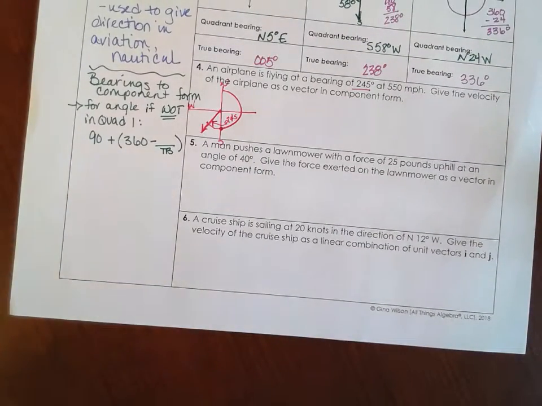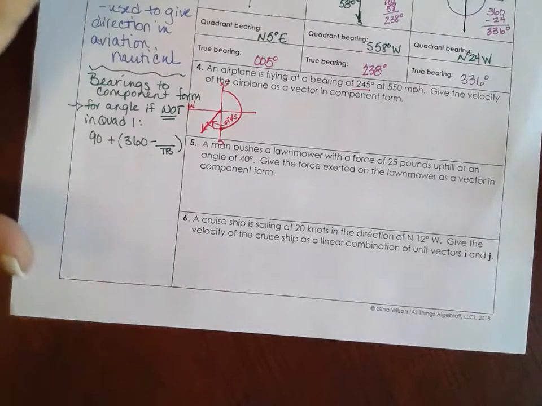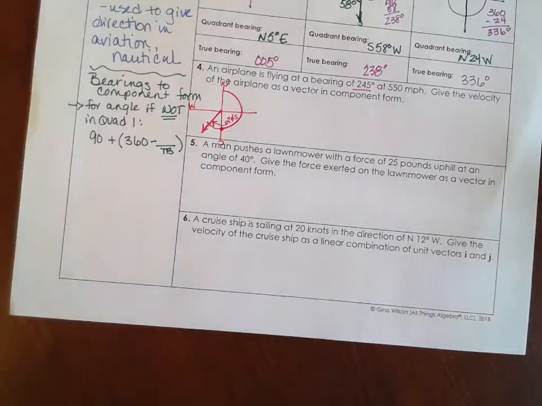Okay, so if you think about it, if we want to write a vector in component form, what two things do we have for our vector? What two things are vectors? There are two things. They measure what?